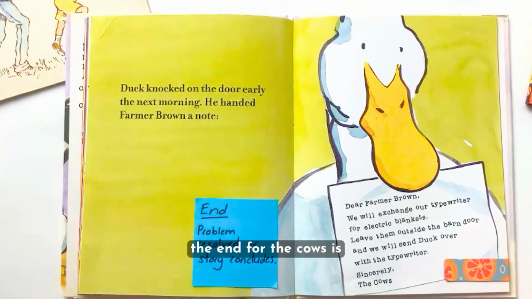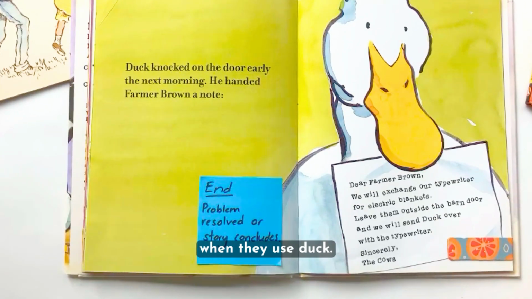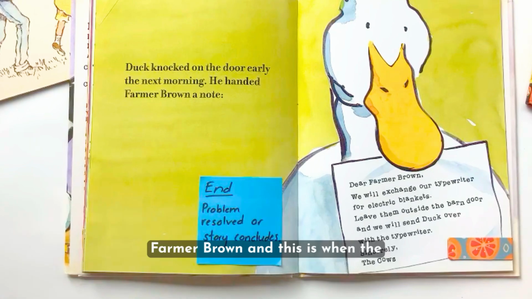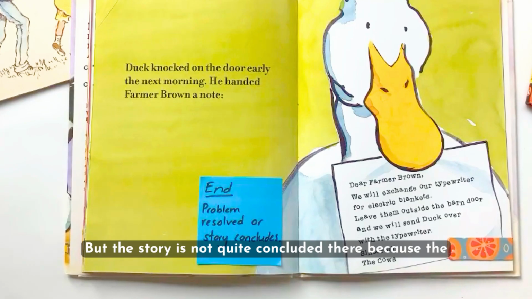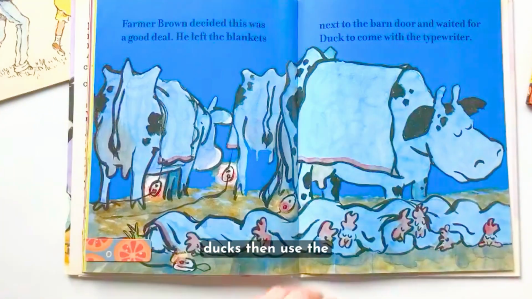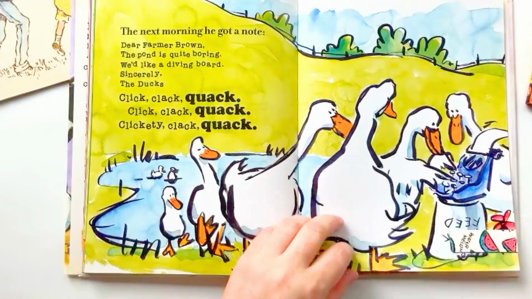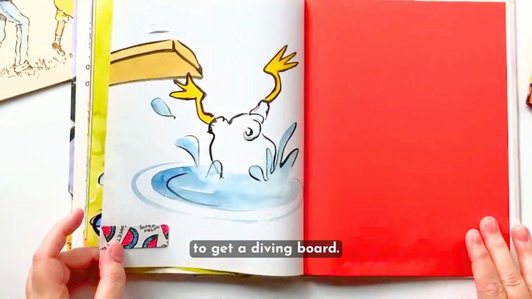The end for the cows is when they use the duck to take another letter to Farmer Brown, and this is when the cows' problem is resolved. But the story's not quite concluded there because the ducks then use the typewriter to get a diving board.